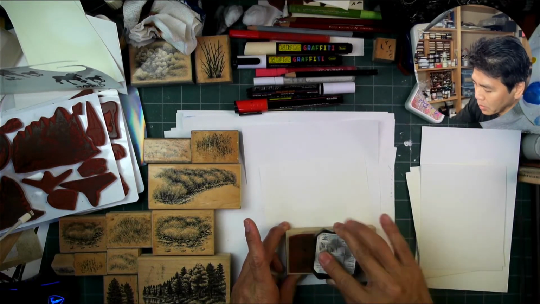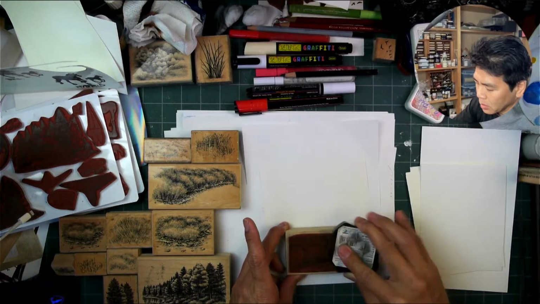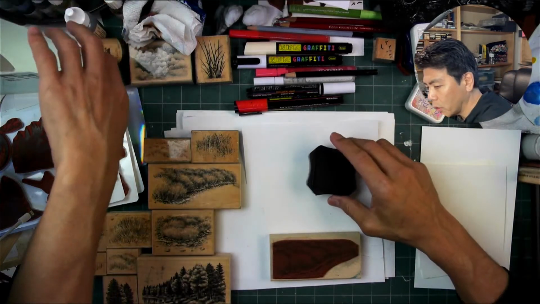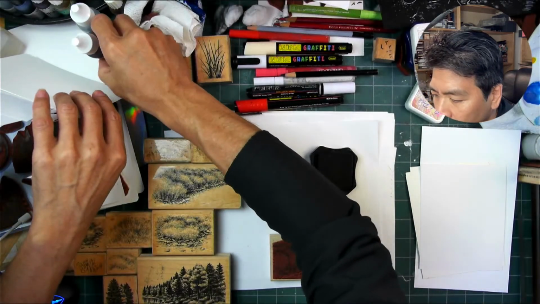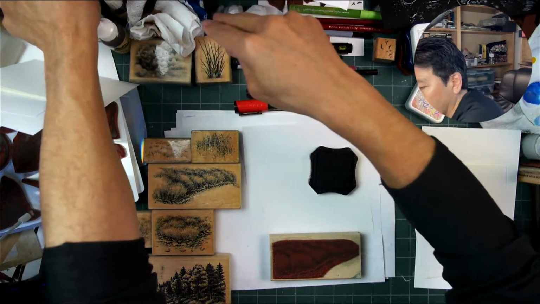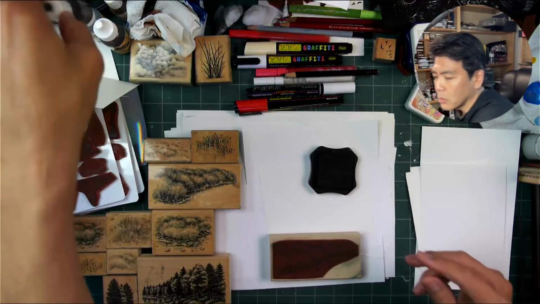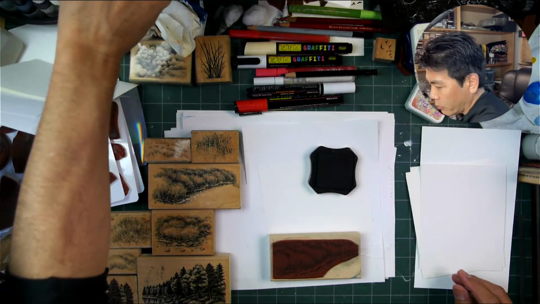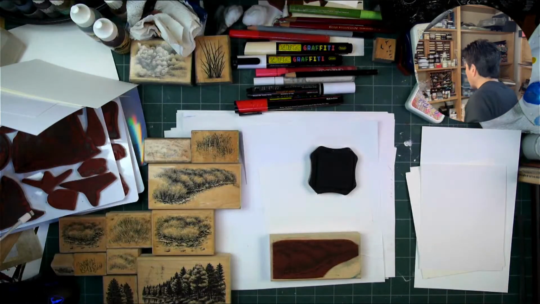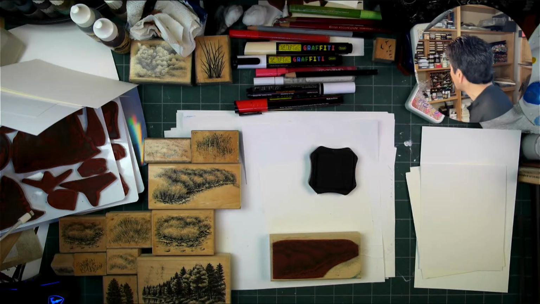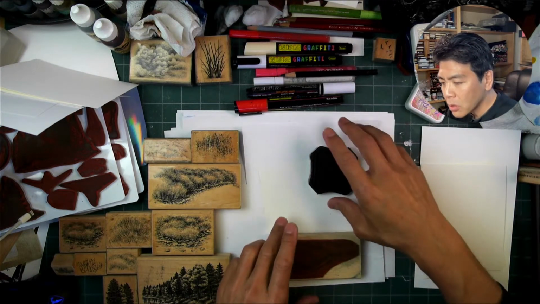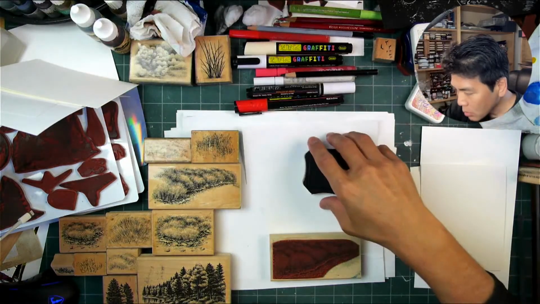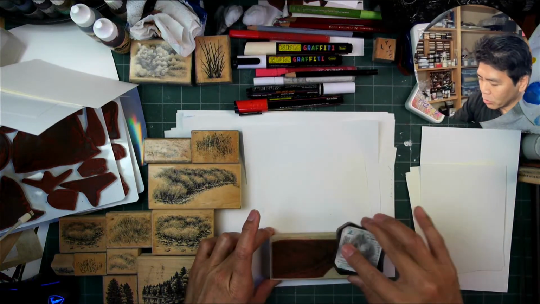All right, so let's just play around with these. I don't talk about the specifics of these too much, but here's a little shore here. Let me see, how did my black pad get so dry? Let me get some re-inker fluid. I have it around here somewhere. Unless I don't. Oh, wait, let me see. Okay, I'm gonna try here.